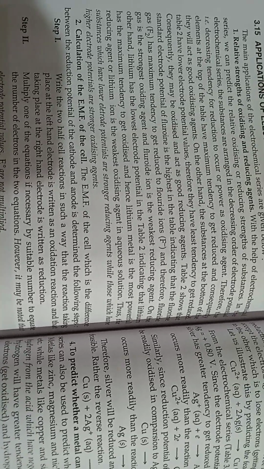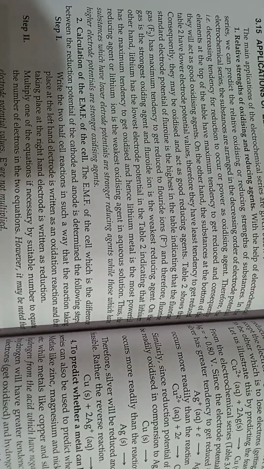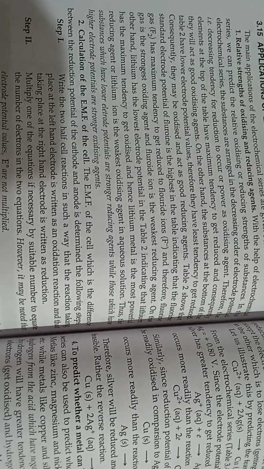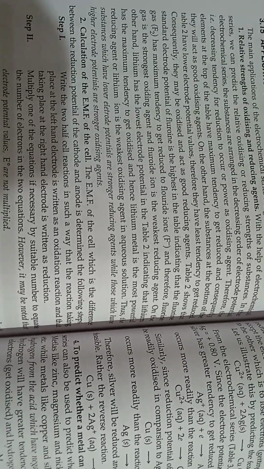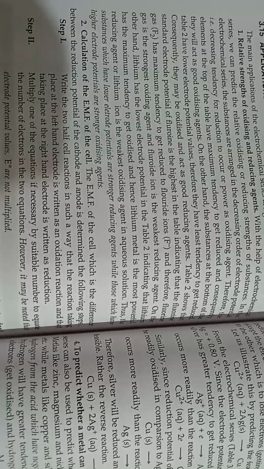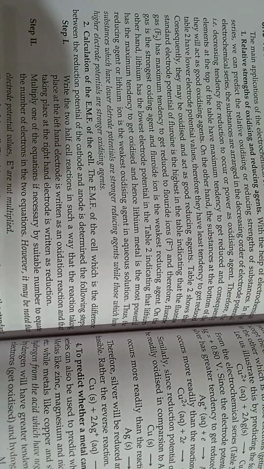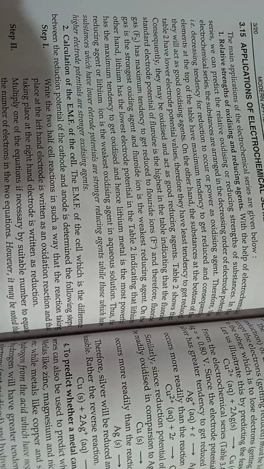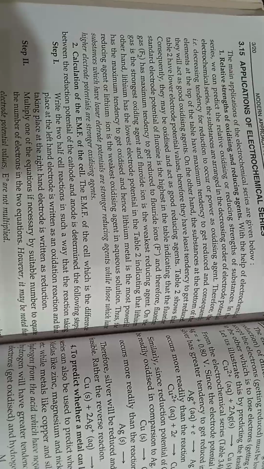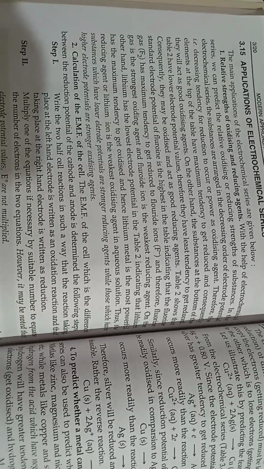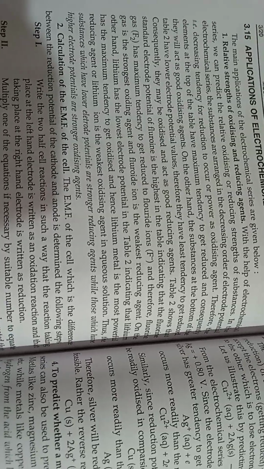On the other hand, lithium has the lowest electrode potential in table 2, indicating that lithium has the maximum tendency to get oxidized, and hence lithium metal is the most powerful reducing agent, or lithium ion is the weakest oxidizing agent in aqueous solution. Thus, substances which have lower electrode potential are stronger reducing agents, while those which have higher electrode potential are stronger oxidizing agents.